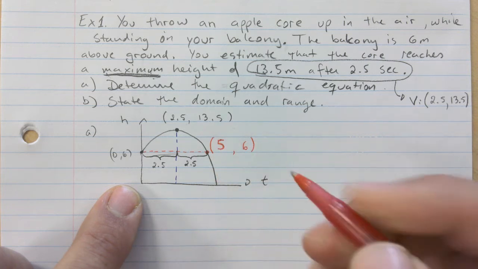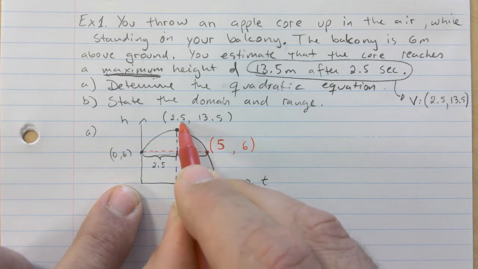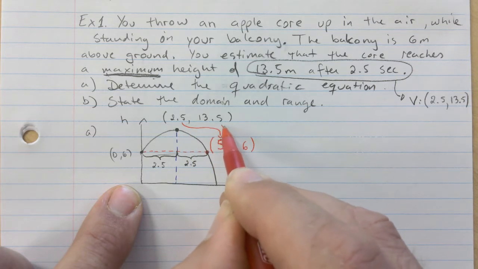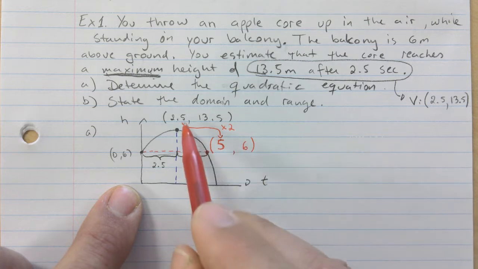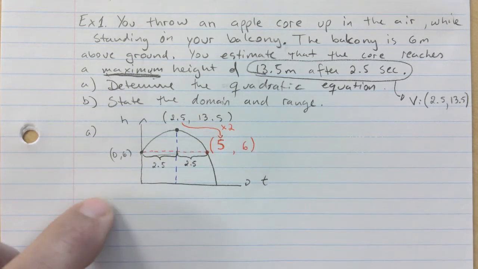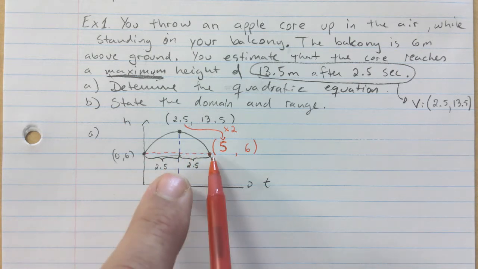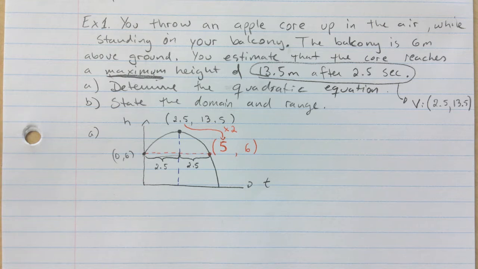And I'm going to do this for your notes. It's essentially times 2 in this case. You double the time that it took you to get to the highest point, because you know it's going to be another 2.5 to get back to the starting point.